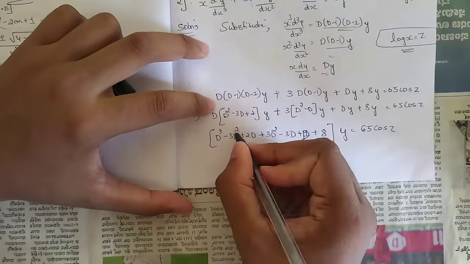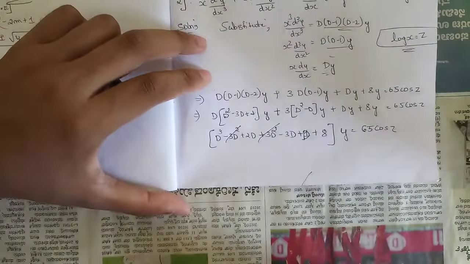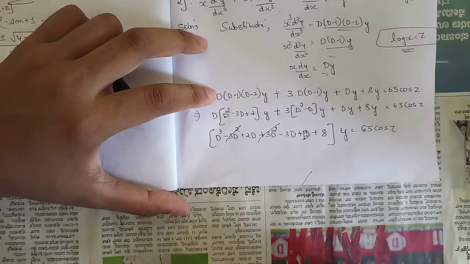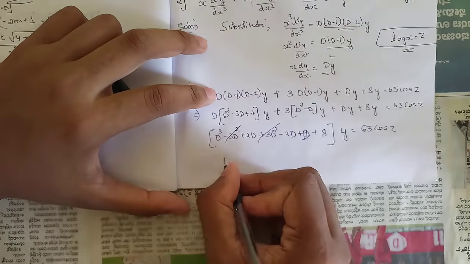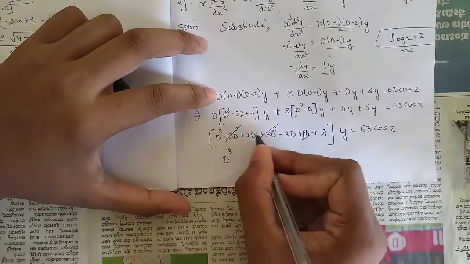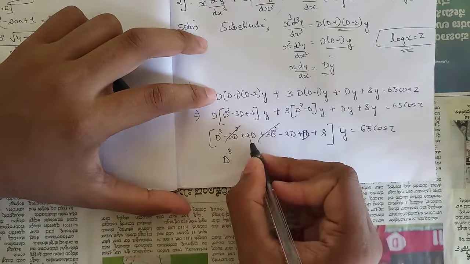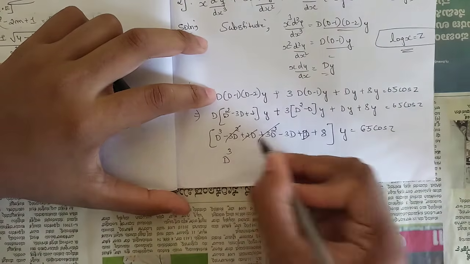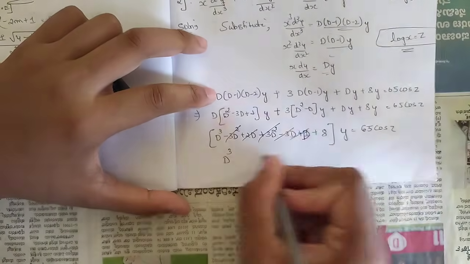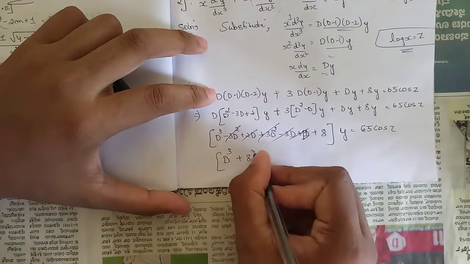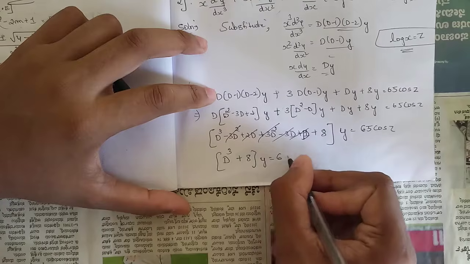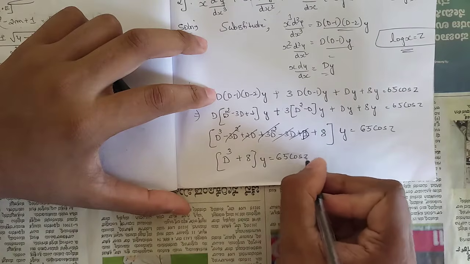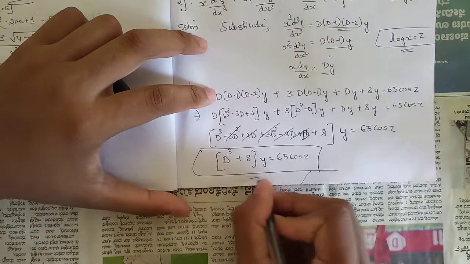Here minus 3D square plus 3D square we can cancel, and 2D minus 3D plus D is 3D minus 3D, which we can cancel. The left out terms are D cube plus 8 into y is equal to 65 cos z.